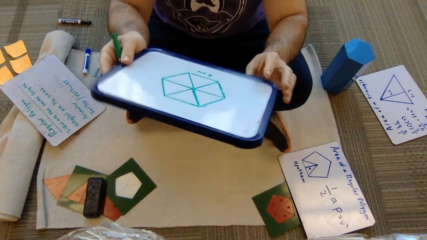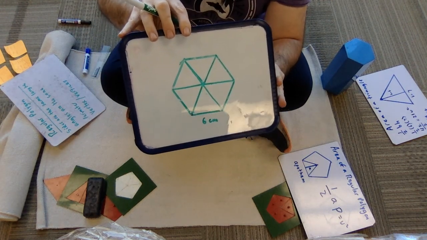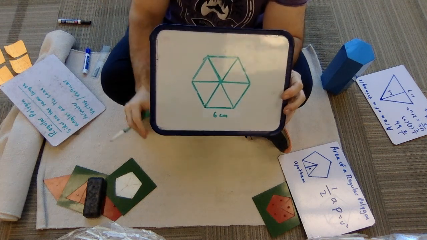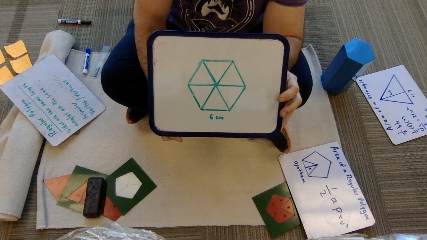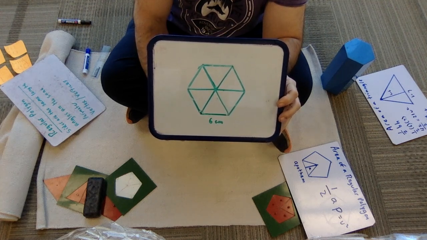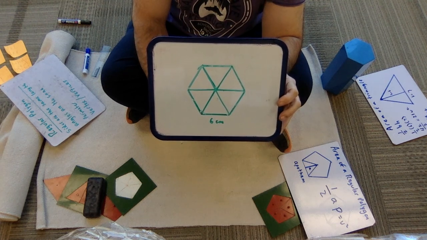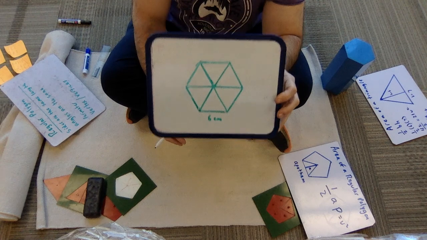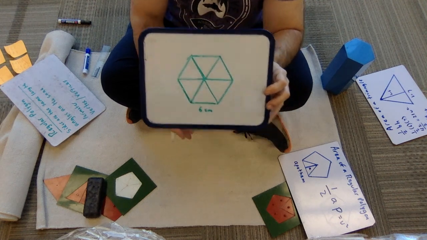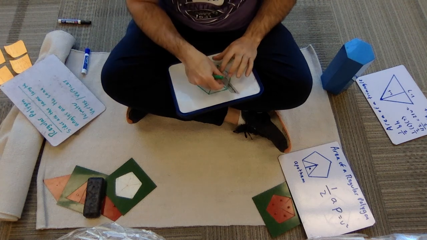All right, so each side is 6. And now I have to go ahead and draw my apothem. And again, we are going to find the area of a regular polygon given the apothem and given the length of the sides. Okay, we're not going to do angle measures yet. We're not going to do anything difficult yet. We just have to get this area formula. So, I'm going to draw my apothem here.